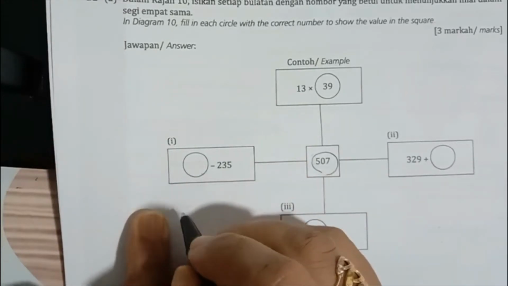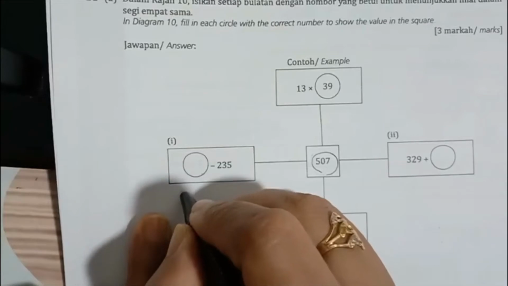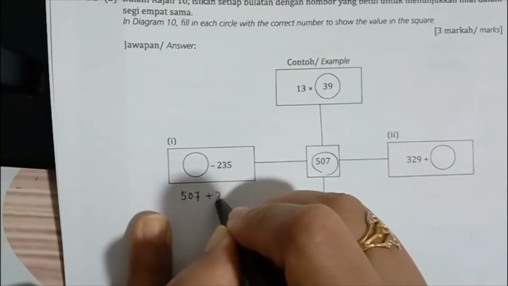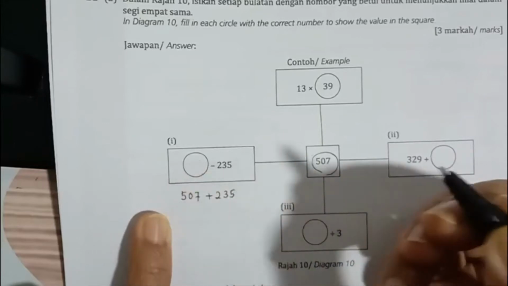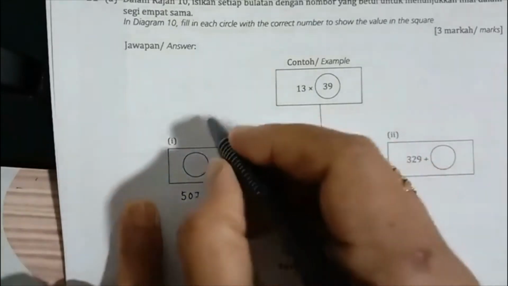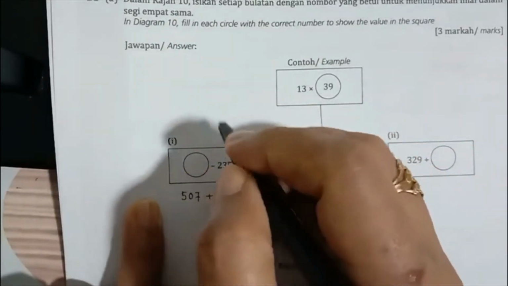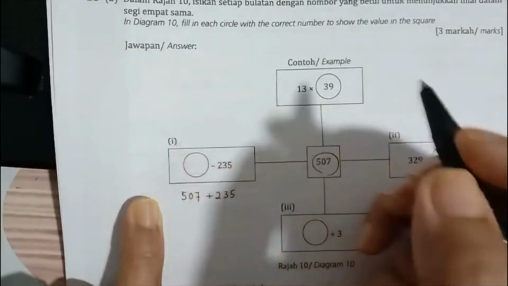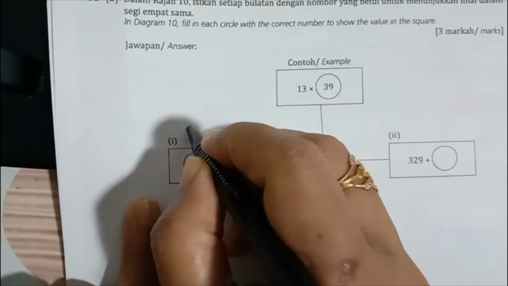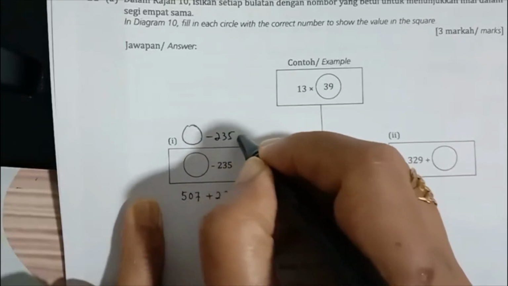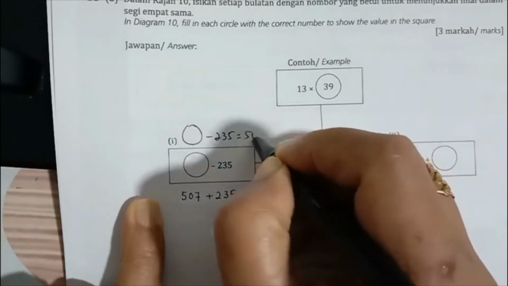Meaning what you do is you just take 507 plus 235. So actually the maths sentence, or mathematics statement, for this one is this circle minus 235 equals 507.